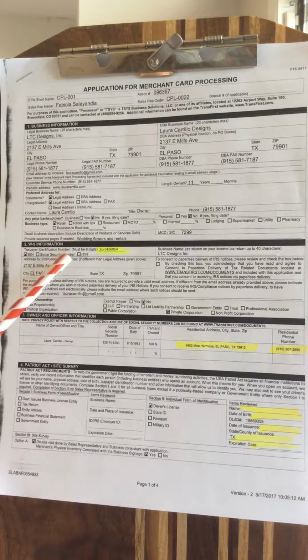The next one would be ITIN, which stands for Individual Taxpayer ID. Who would use the ITIN? Probably a non-US citizen that is doing business in the US. They can get an ITIN. It's very rare that you get one of those. The most common one would be an EIN or a Social Security.